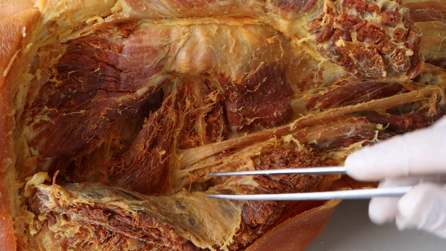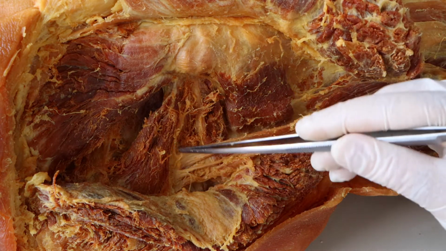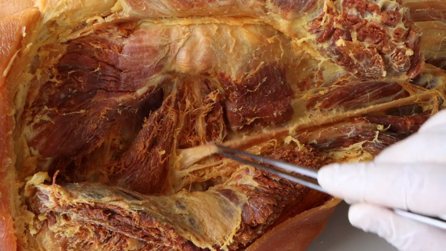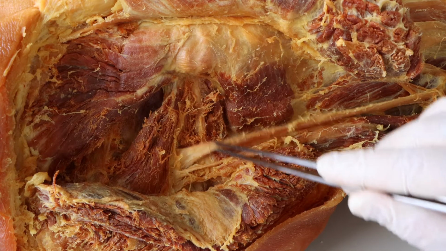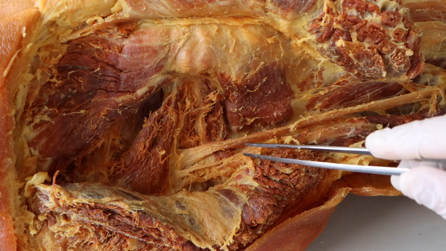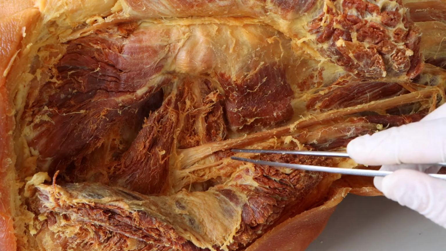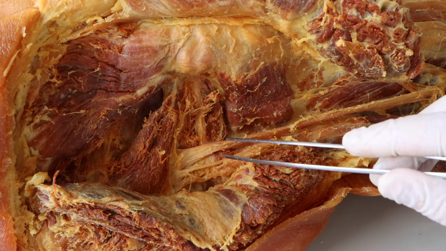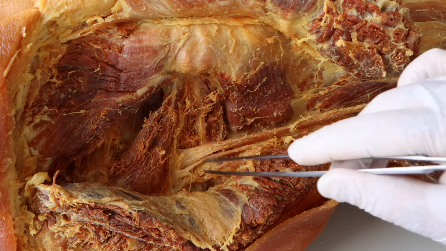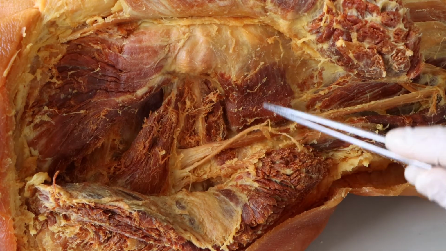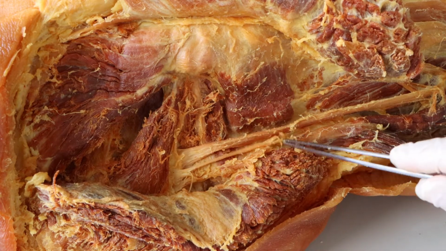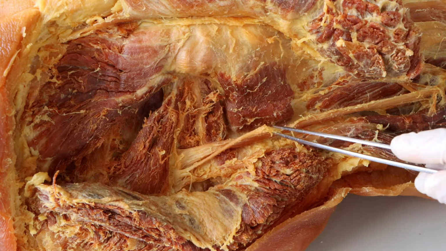Through the infrapiriform foramen passes the largest nerve of your body, which is seen here very nicely, the sciatic nerve, together with the inferior gluteal nerve, artery, and vein, and the posterior cutaneous nerve of the thigh, plus the pudendal nerve and the internal pudendal artery and vein. Here is another structure you can see, the inferior gluteal artery.